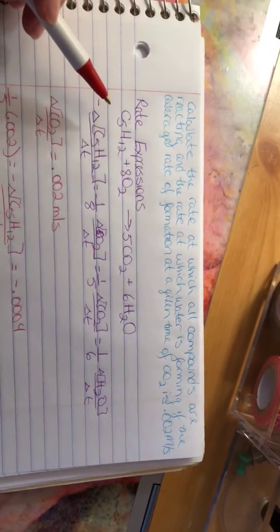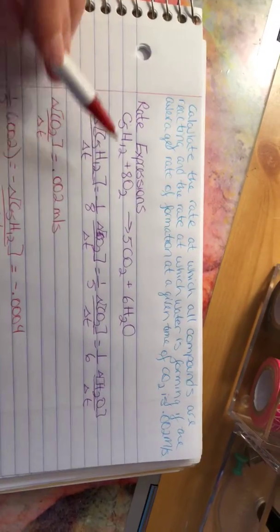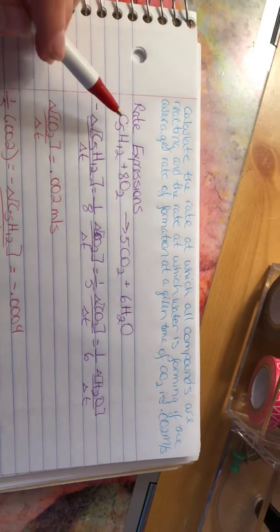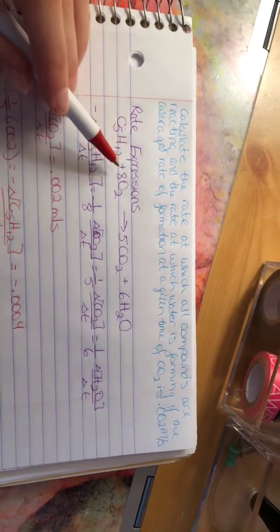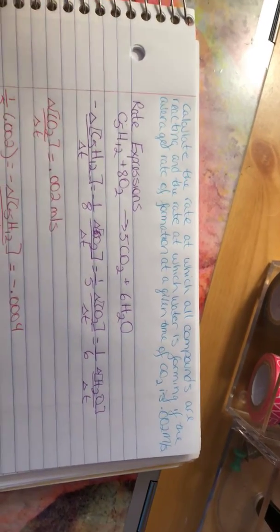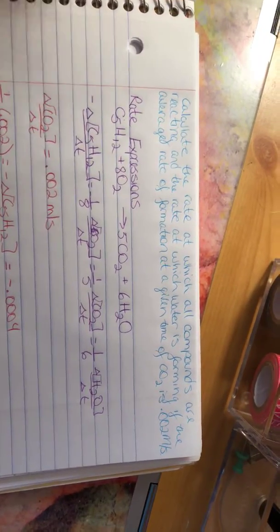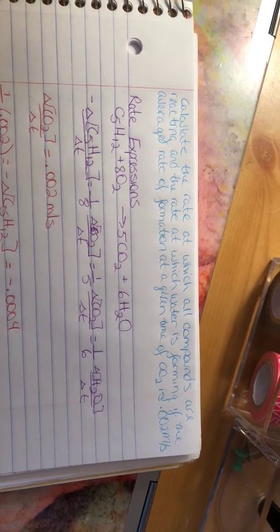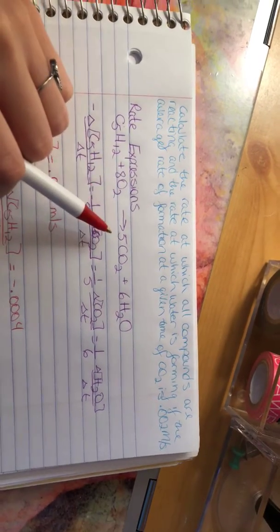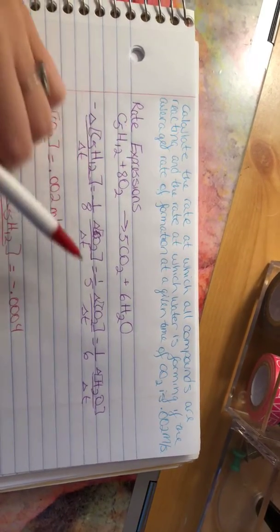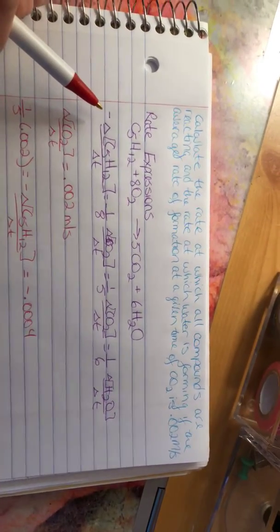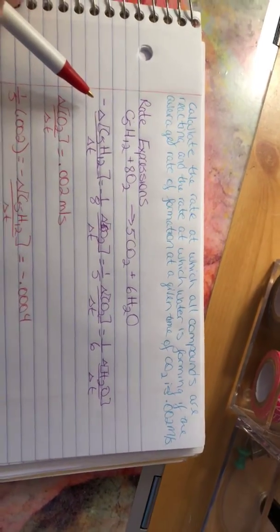So first I have it already written out up here, but we're going to write out the reaction. What was given was that C5H12 plus O2 yields CO2 plus H2O. And I've already done it, but the first thing you want to do after that is to balance the equation. So I went ahead and balanced it. You're going to have an 8 in front of the O2, 5 in front of the CO2, and 6 in front of the H2O. And after that, then we can write a rate expression for the whole reaction.